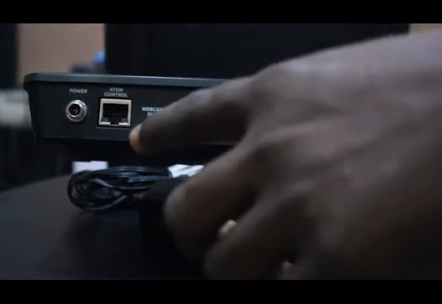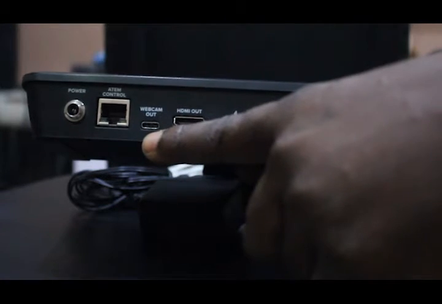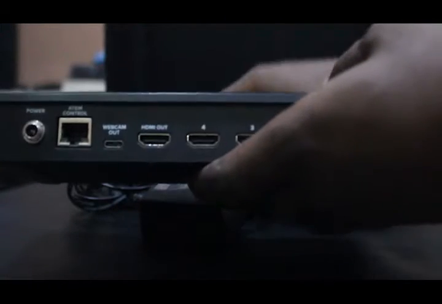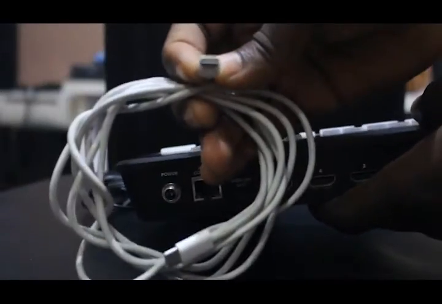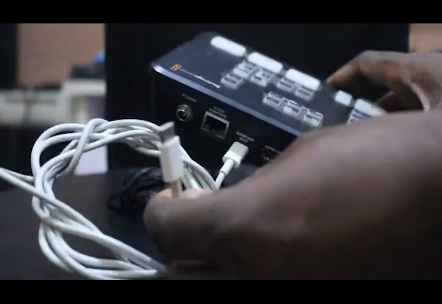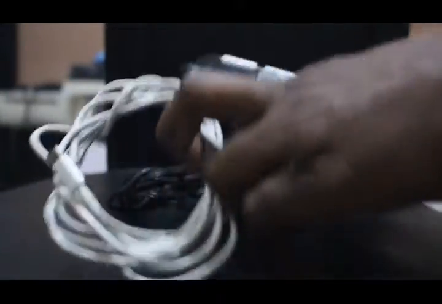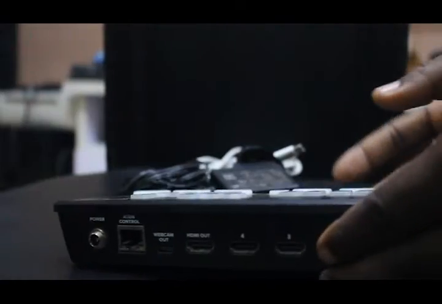It also has a webcam out. It's a Type C USB port where you can plug a Type C cable and send this video into your laptop. For your modern laptops, you know that your ports are usually Type C. So what you need is a Type C to Type C cable. Just plug it in and send video to your laptop, your computer system where you stream from.